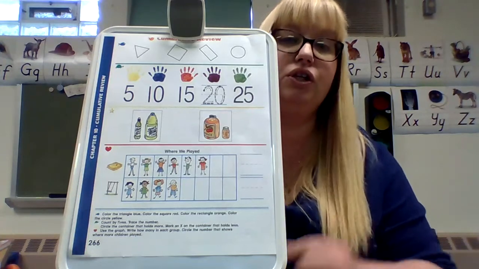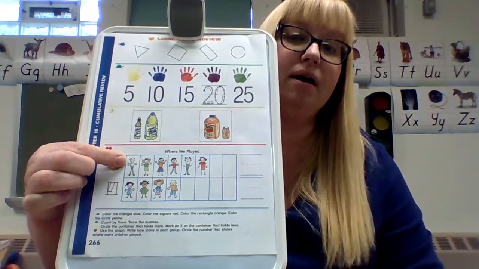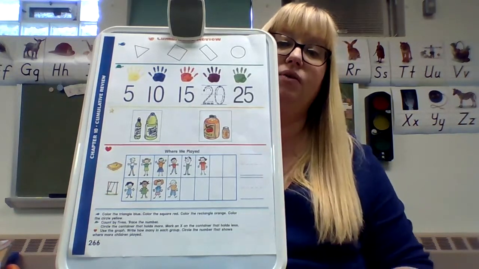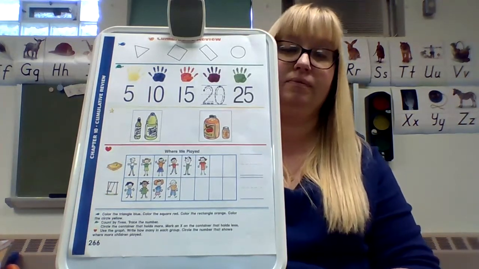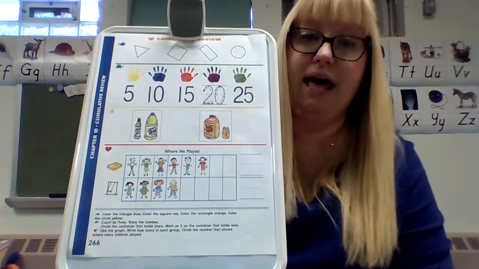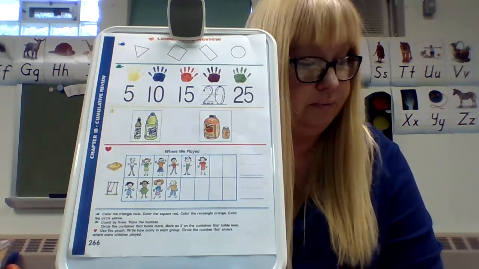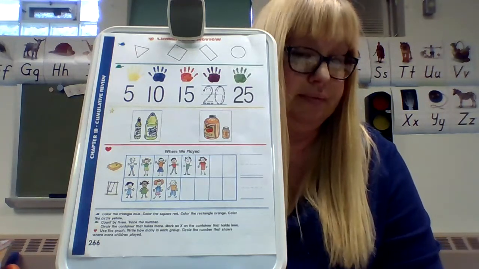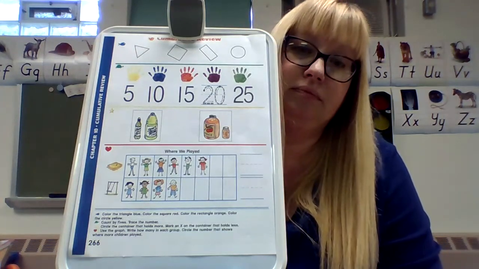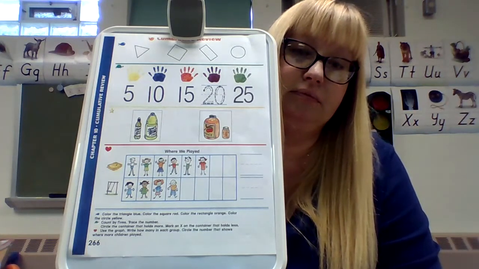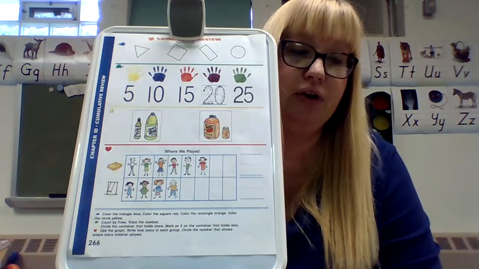So count your children. How many were playing in the sandbox? How many were playing on the swings? Write your answers here. Count them and write your answers. Give you a minute to do that, and then I'll read to you what you're going to do next because you're going to circle one of your numbers. Okay, hopefully you have your numbers written down.